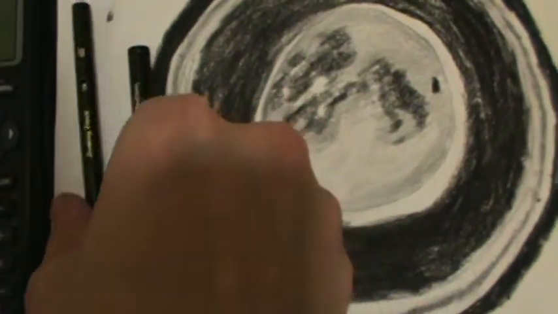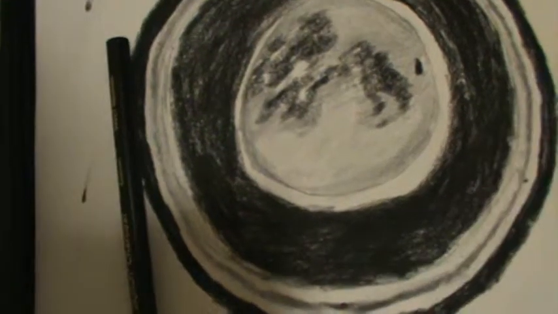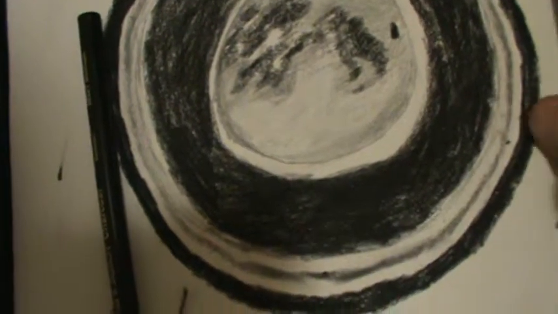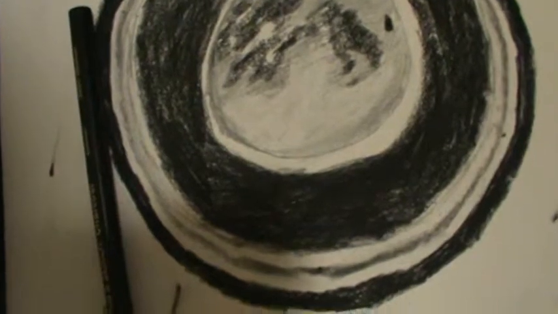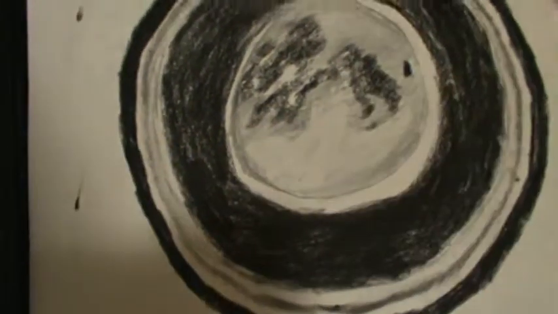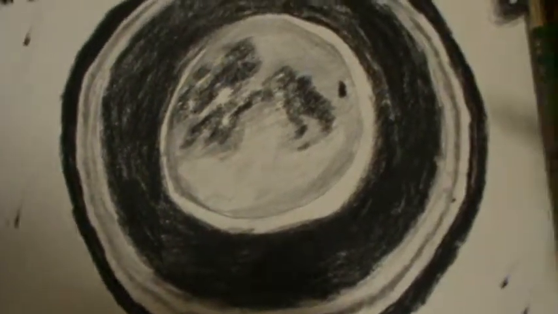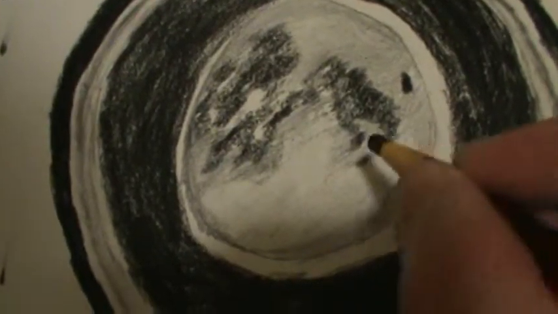A lot of times you have these four different pencils right here, and anybody may wonder, if I can remember right, I may have one more around. But anyway, I have about four different pencil types that I used for the details of the moon.